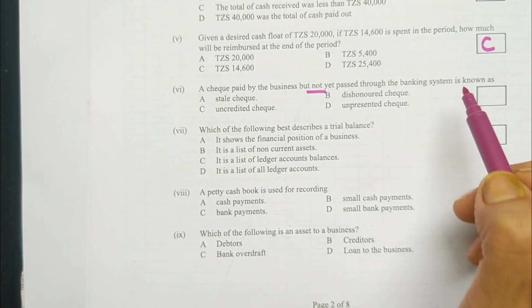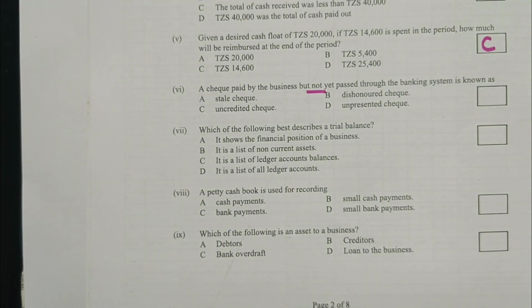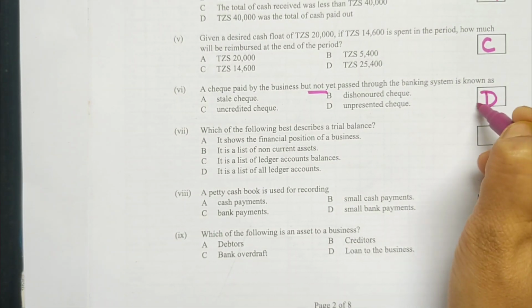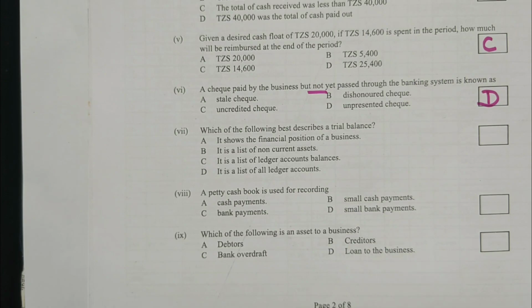Turning to the next multiple choice question, a check paid by the business but not yet passed through the banking system is known as. So this is from the topic bank reconciliation statement. So from the 4 options, the answer will be D, that is unpresented check. See, unpresented checks are the checks which are issued to creditors, to whom the business has to pay the amount, and they are credited to the cash book of the business, but they are not yet presented to the bank for payment until the bank statement is prepared.